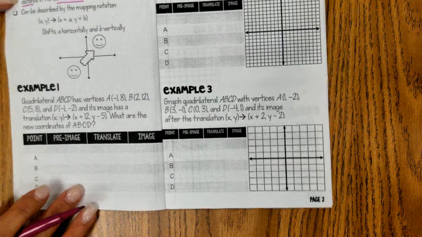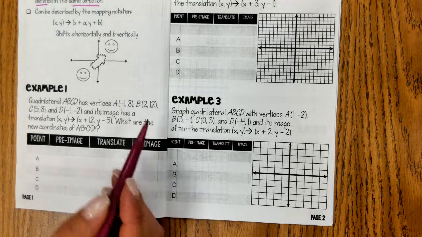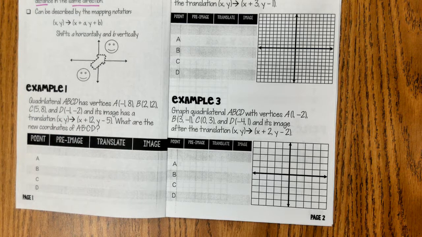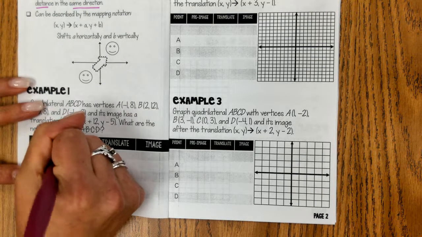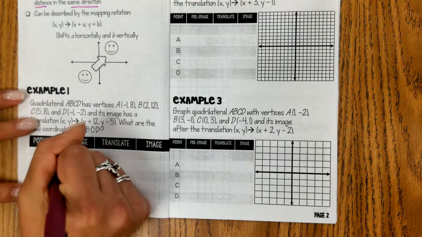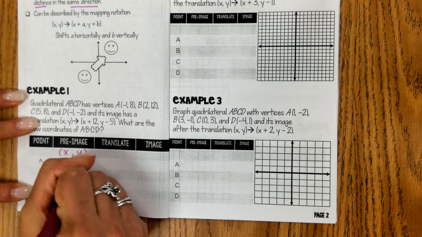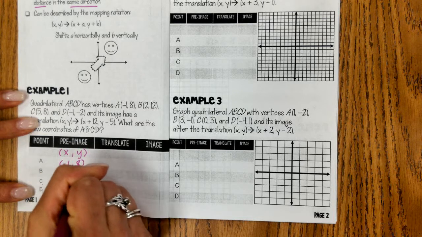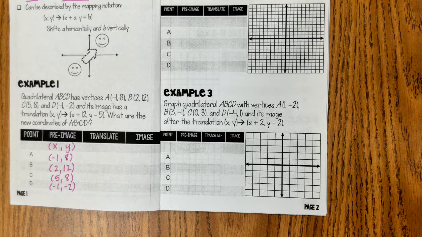Okay, so down here's an example of what we're even doing, because some of you might think, what is she even saying? Okay, so quadrilateral ABCD has vertices -1, 8; 2, 12; 5, 8; and -1, -2. So these are the points A, B, C, and D, and they're giving me the coordinates for each of those. So this would be my pre-image, because that's what I'm starting with. So over here we're going to write x, y, and then under that we're going to write these original coordinates, which are -1, 8; 2, 12; 5, 8; -1, -2. Okay, so again, all I'm doing is I'm getting that from what I just read up here.